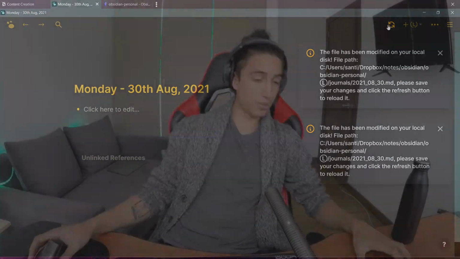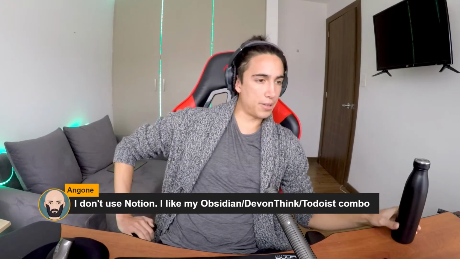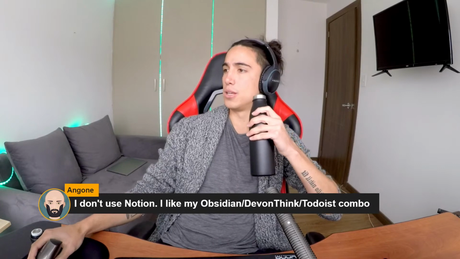While Logseq is refreshing, most of you are saying that Obsidian is your favorite one. I don't use Notion, I like my Obsidian. Devon says a DEVONthink and Todoist combo. Todoist is really good. I've actually thought about using Todoist a bit more, especially because I think it's a great tool to teach people getting started on task management.